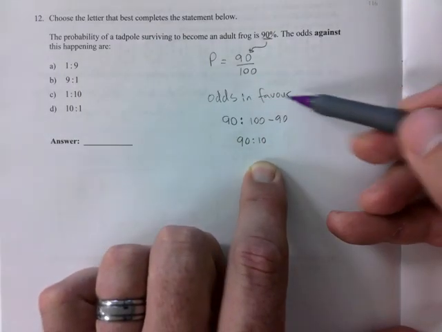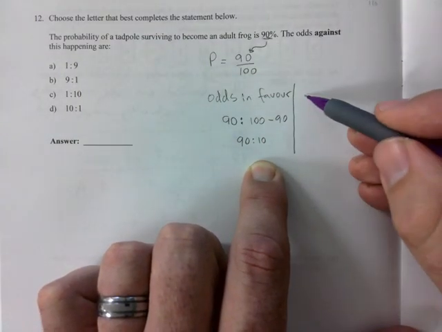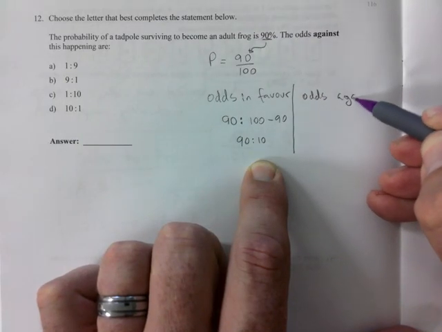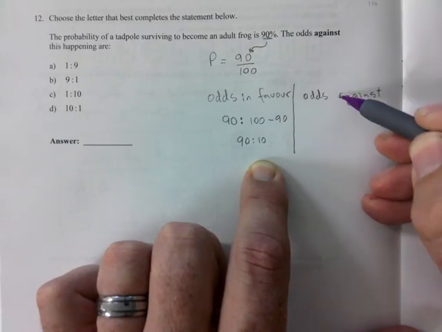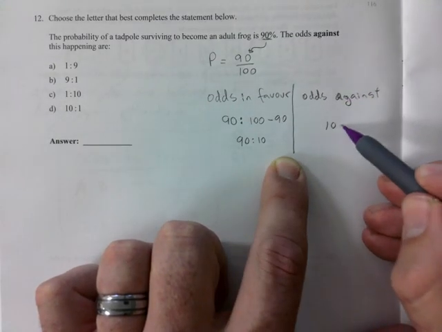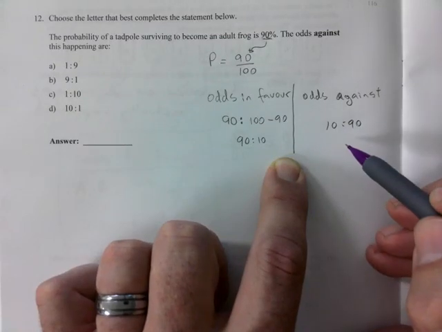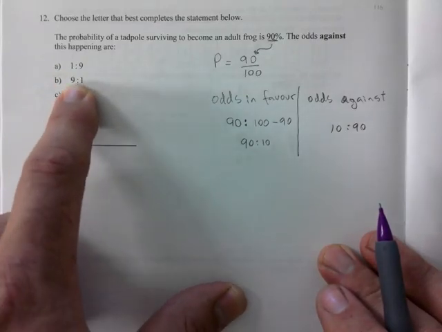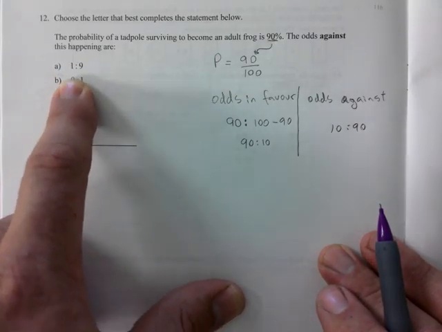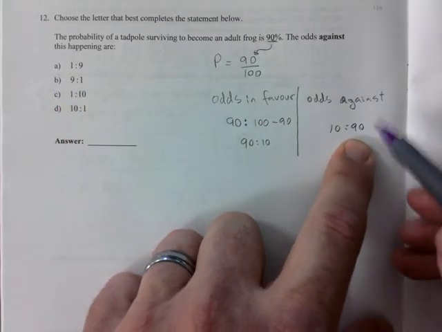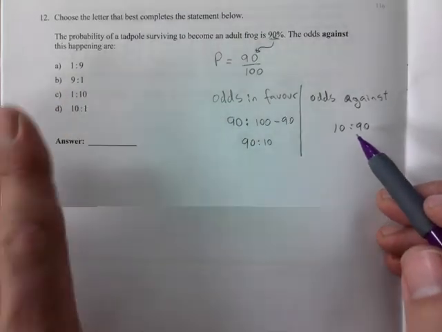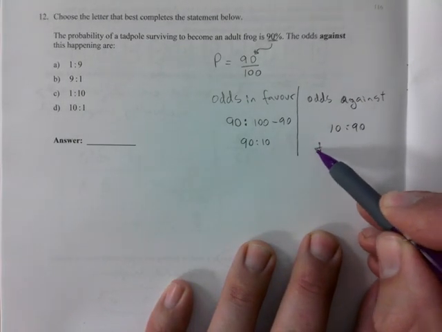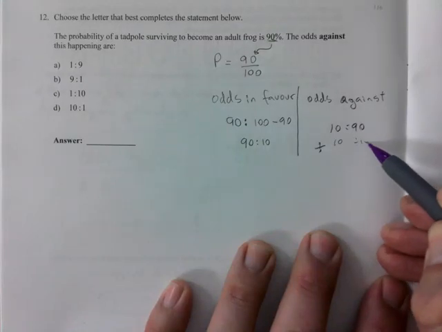This is in favor. What about odds against? Yes, 10 to 90. That's right. And let's look for 10 to 90. It's nowhere to be found, is it? Whenever you can, like on this scenario, you kind of have to know how to simplify. We just divide both sides by 10.